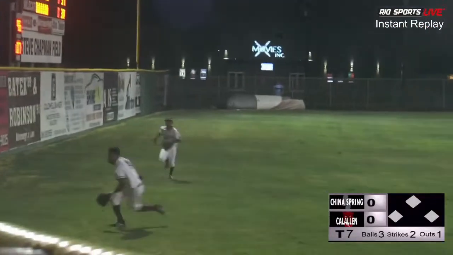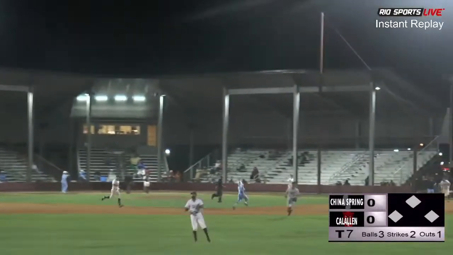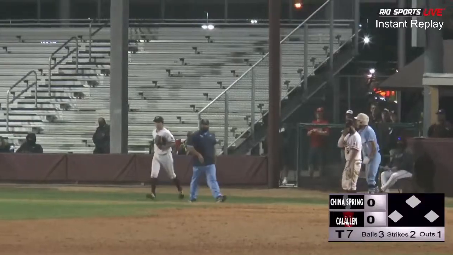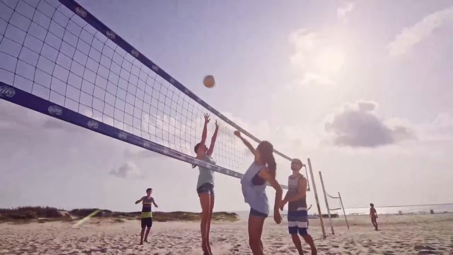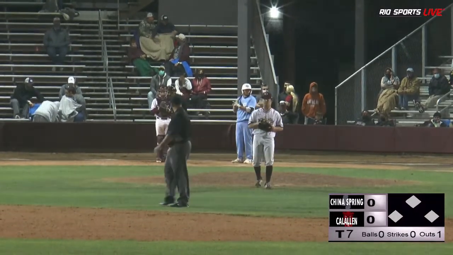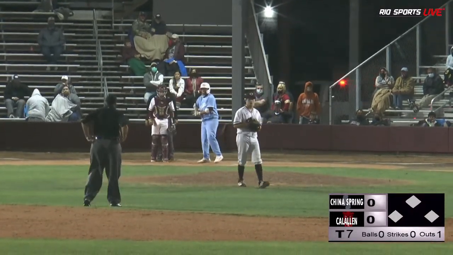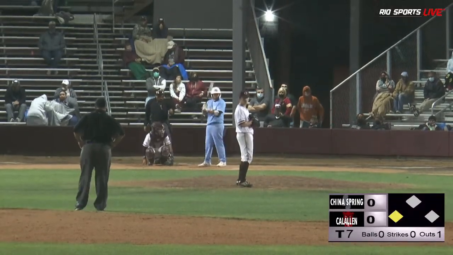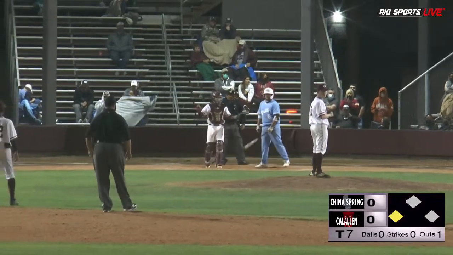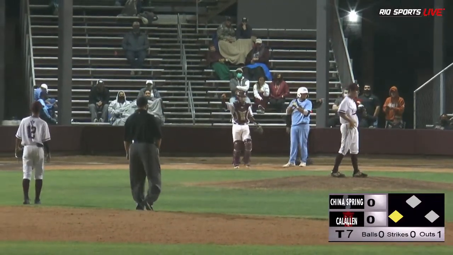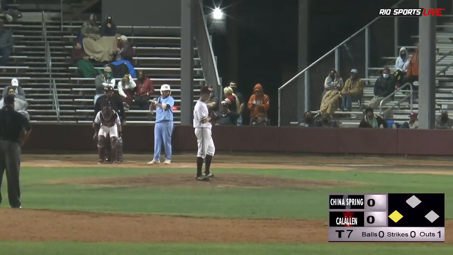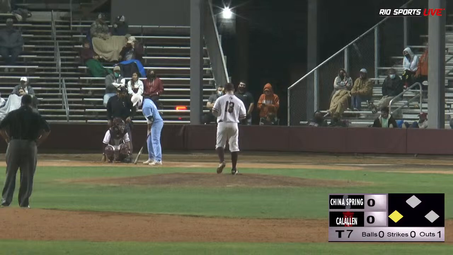And that one, just a nice diving attempt here, but Tabor rounds the bases and he slides into third. So Tabor puts a runner in scoring position after that triple. And here comes Martinez. One on, 1 out here.